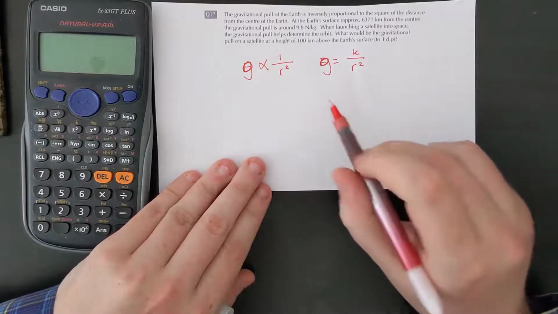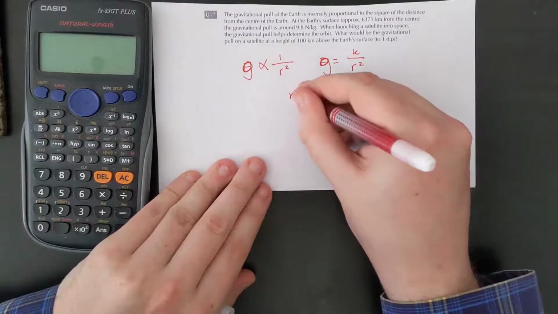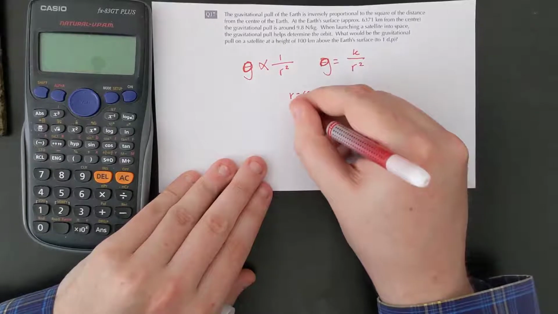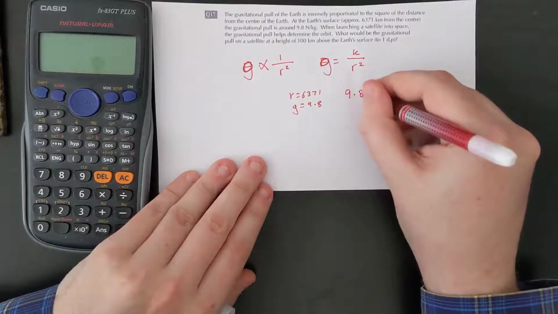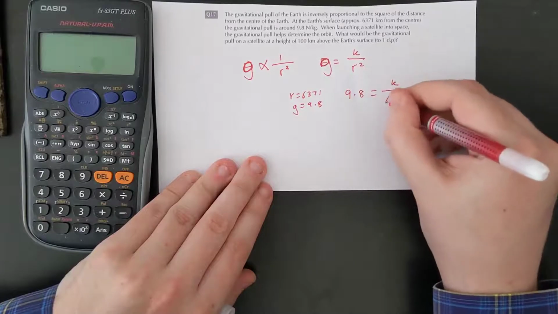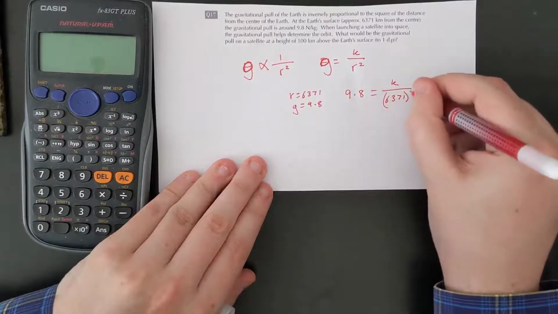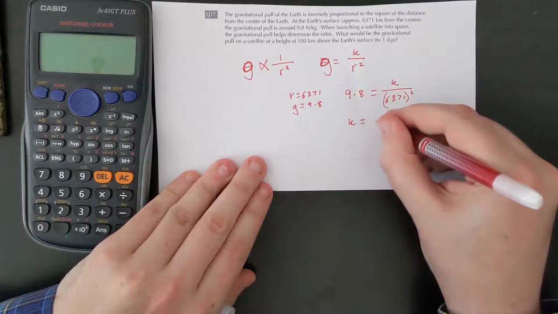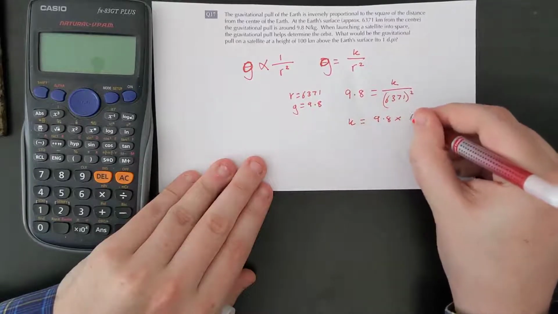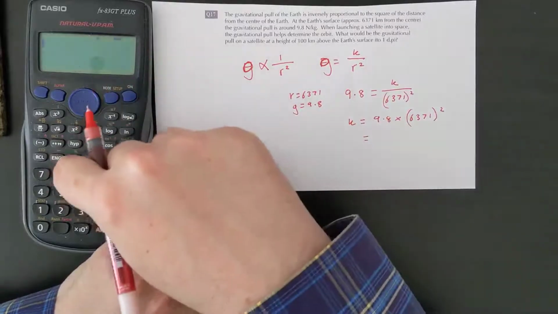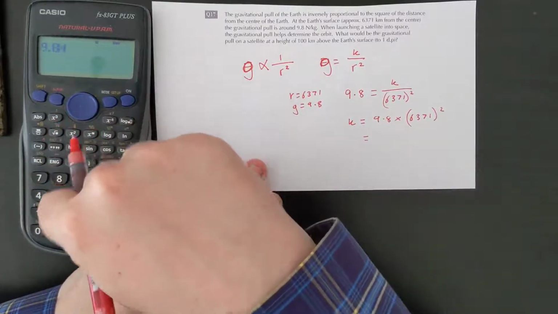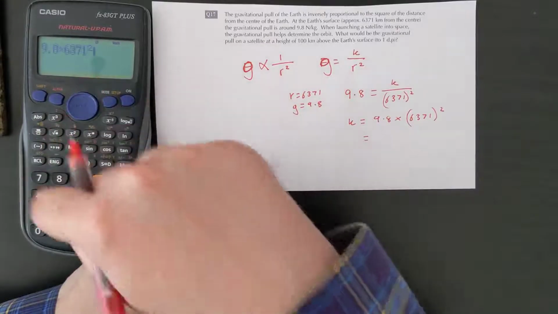And I'm told that when r is equal to 6,371, G is equal to 9.8. So I have 9.8 is equal to k over 6,371 squared. So k is equal to 9.8 times 6,371 squared.